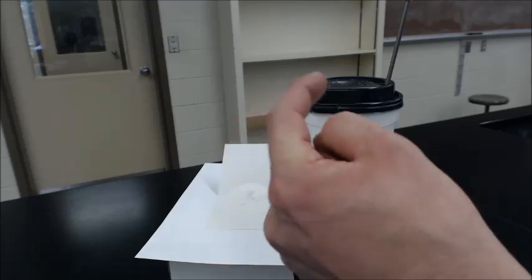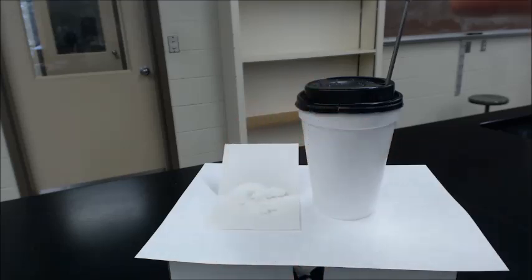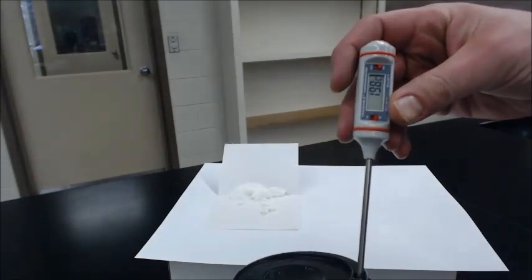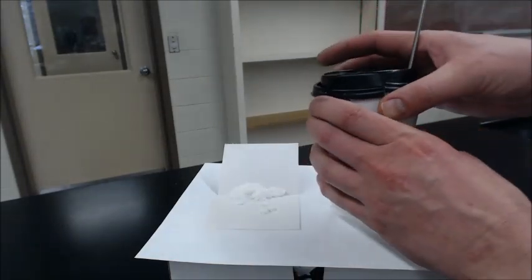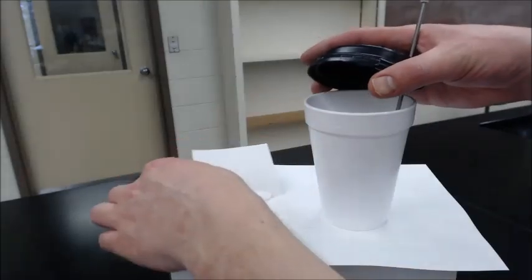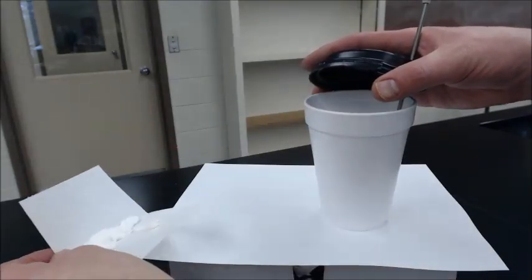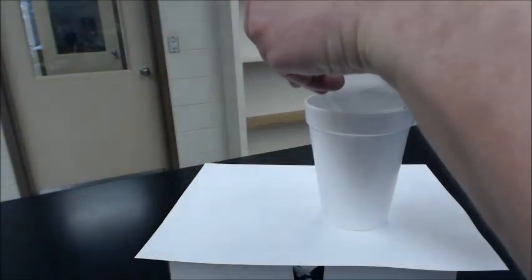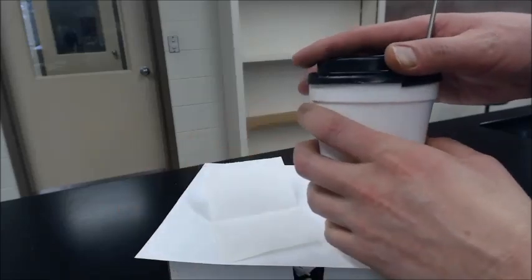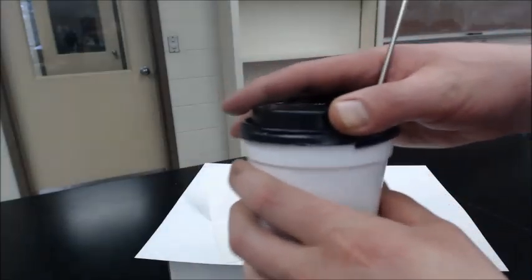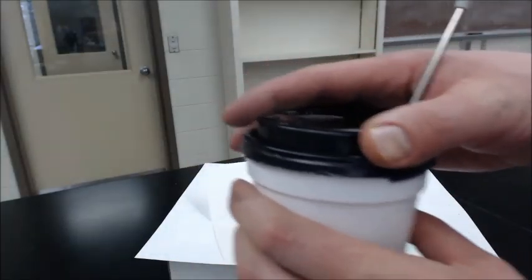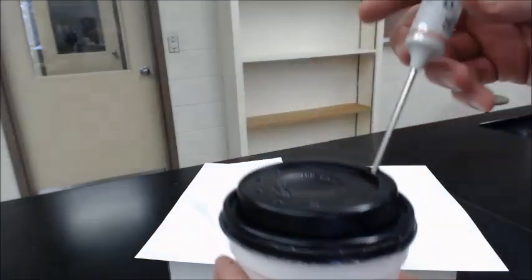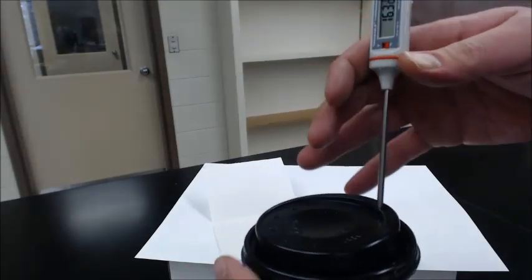So now we're just going to dump this in here and measure the temperature change on our thermometer right here. Okay, 19.8. Here we go. Just take our solid, dump it in, swirl, swirl, swirl, mix it all around. Swirl until our temp is found, and it's rapidly going down.